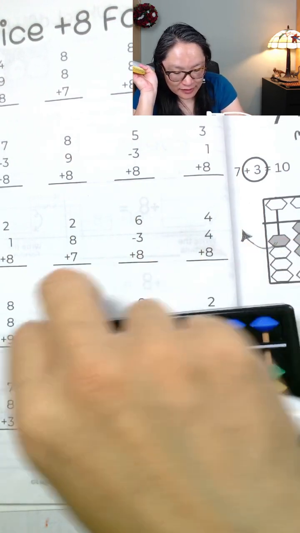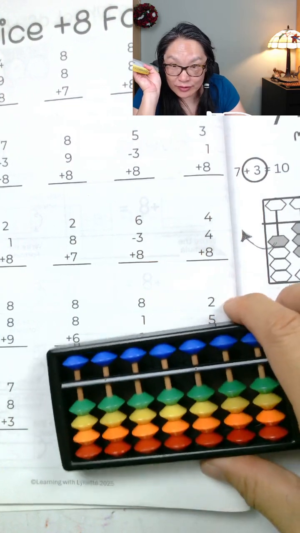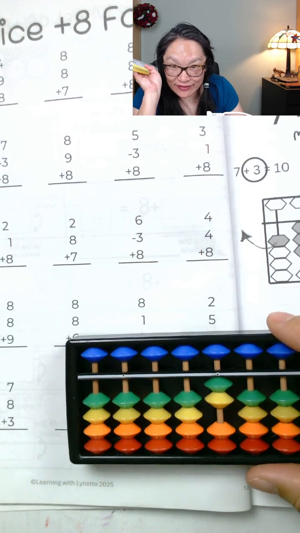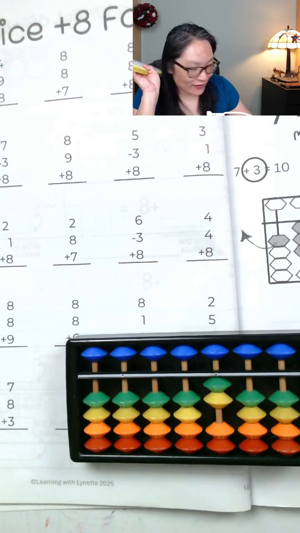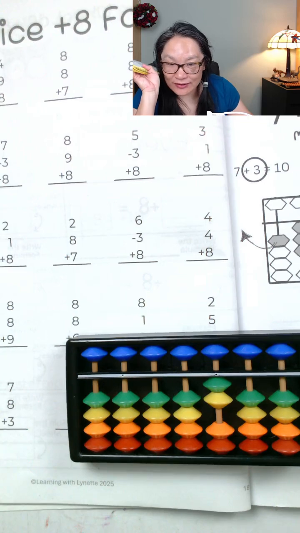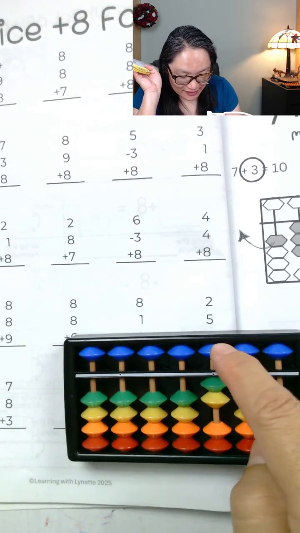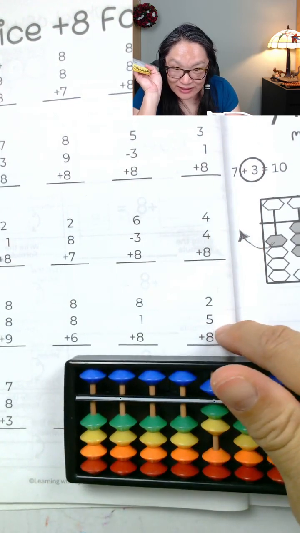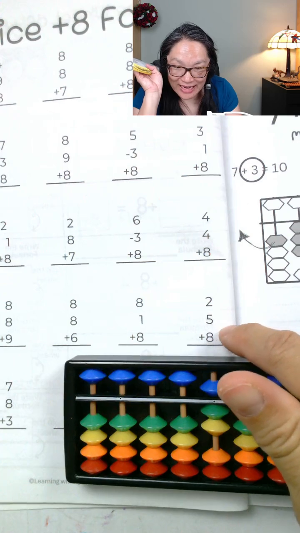Okay. Let's do this one. We have 2. That's easy. We'll add the 2. Then we have the 5. That's easy. Do we have enough? We have enough. Yes, we can! So we add the 2. We add the 5. So then we have to add the 8. Right?